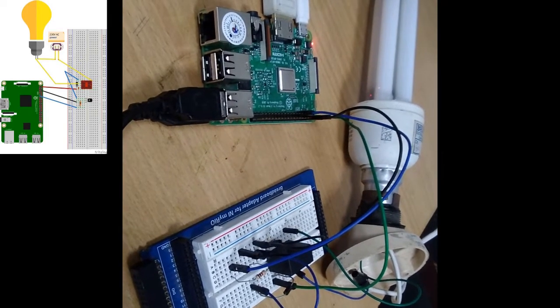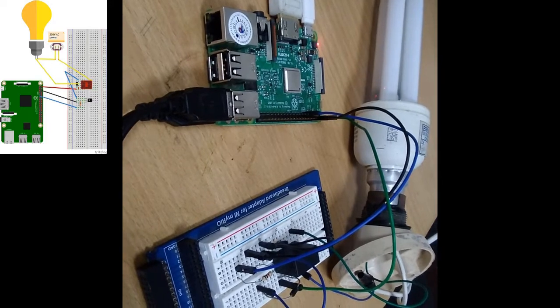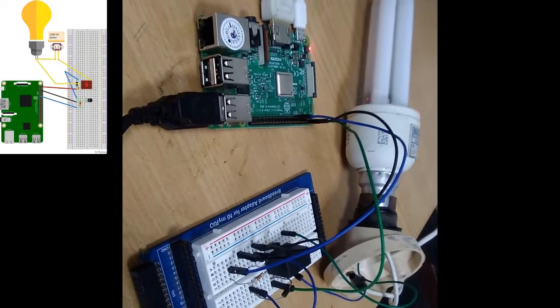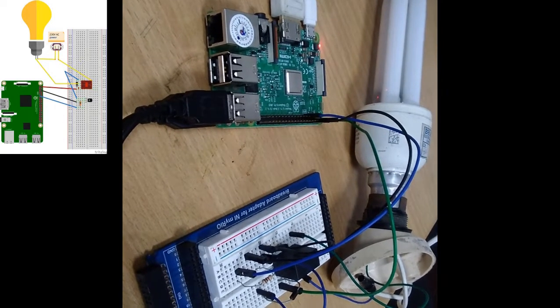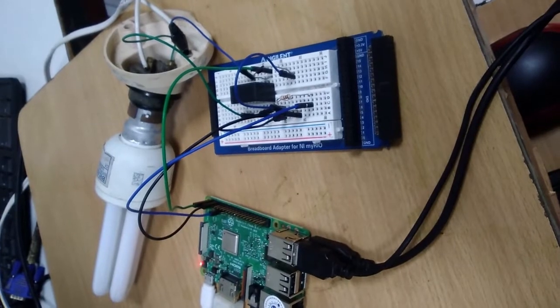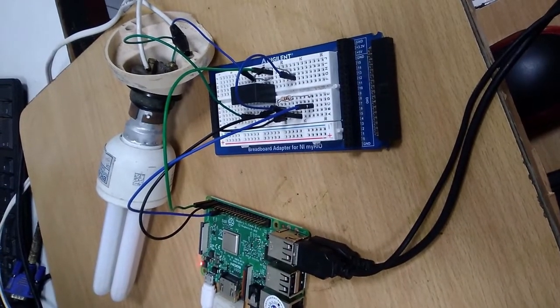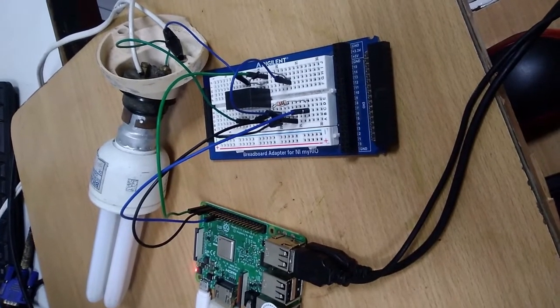One diode is being used between the coil pins. The cathode point of the diode is connected to the 5 volt supply. The anode point of the diode is going to the collector terminal of BC547.